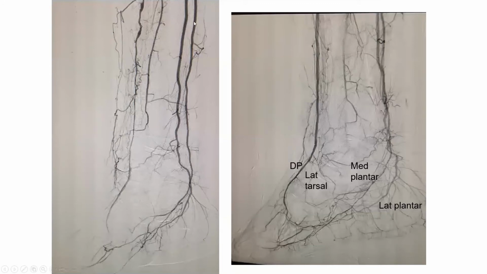This is another case that I did. The patient has a good PT and peroneal. He has good plantars, however, poor pedal loop, and the anterior tibial is, sorry, not occluded, but very severely diseased. So that's why he had an ulcer on the top of his foot, because of diseased anterior tibial, and even though the PT is great with a good PT pulse, no good communication. So what I did, I recanalized the AT and I recanalized that pedal loop to allow that foot ulcer that is here to here to heal. Okay, so DP, lateral tarsal on top from the AT, and medial plantar, lateral plantar.